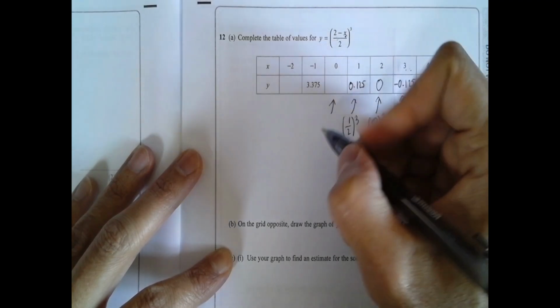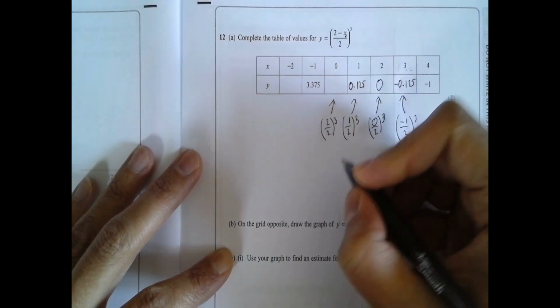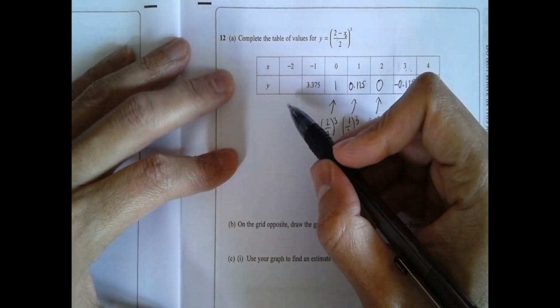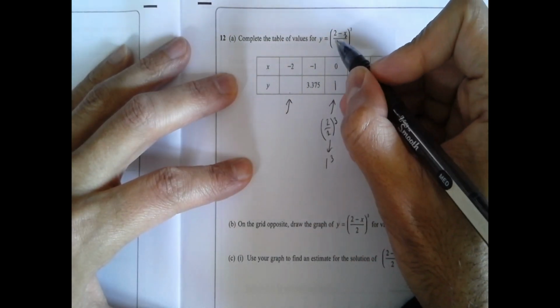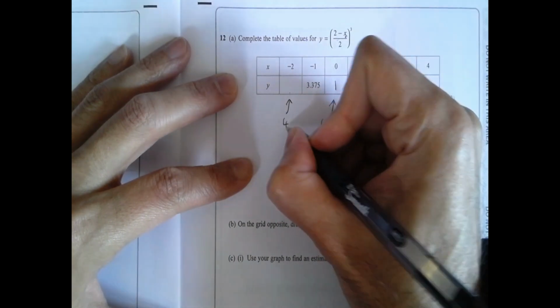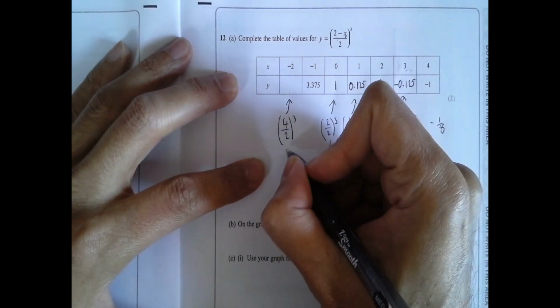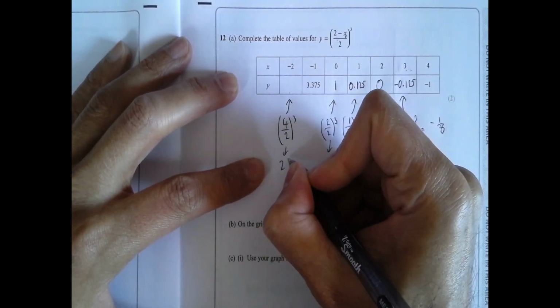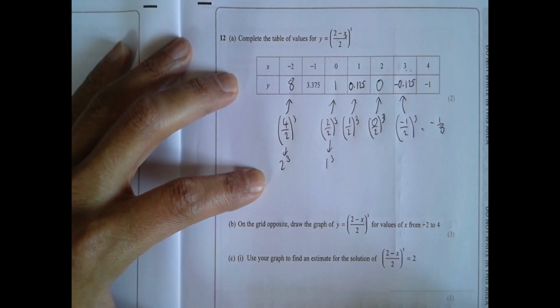The next one, this time my x is 0, so I've got 2 take away 0, which is 2, and then I've got 2 divided by 2 cubed. That's essentially just going to be 1 cubed, which is just 1. This one's already done for me, so I'm going to do this one. This time I've got 2 take away -2, which is the same as 2 plus 2, which is 4. So I've got 4 over 2 cubed, and 4 over 2 is 2, so this is essentially just going to give me 2 cubed, and 2 cubed is 2 times 2 times 2, which is 8, so we should have an 8 in there.